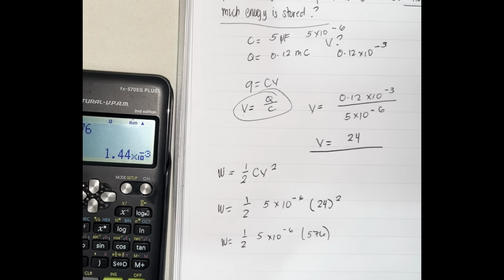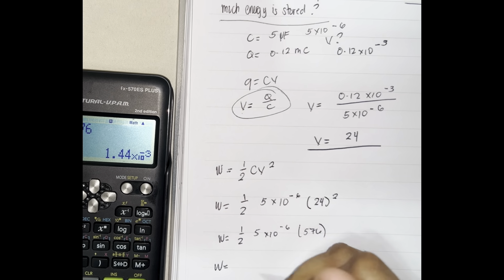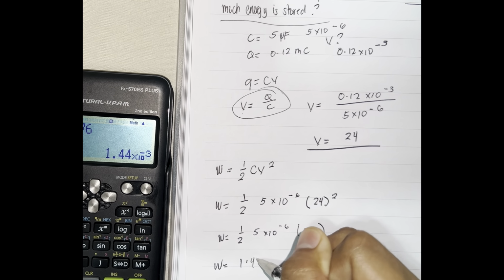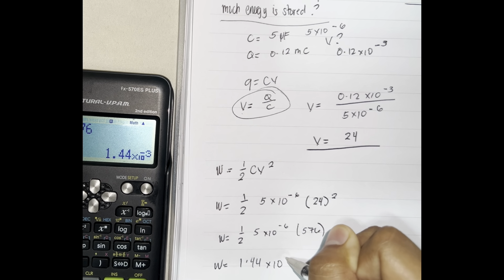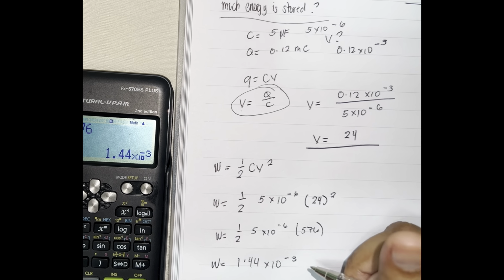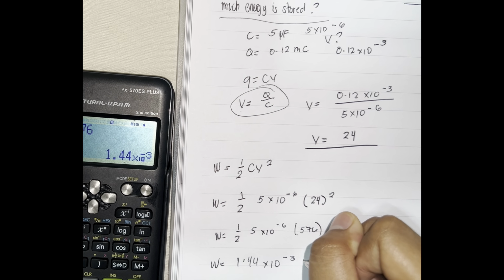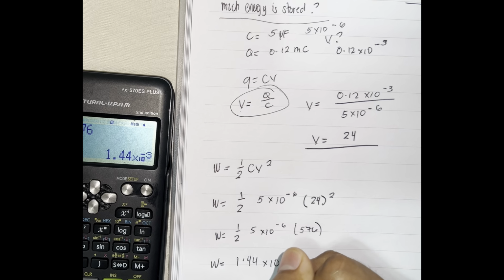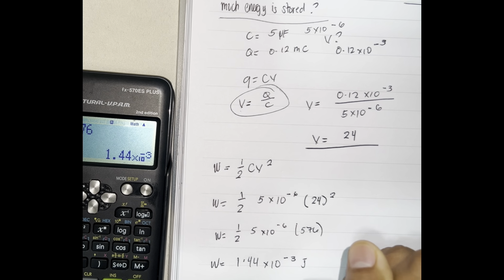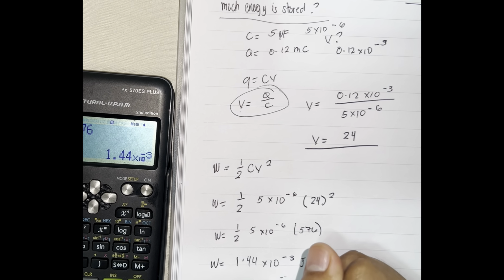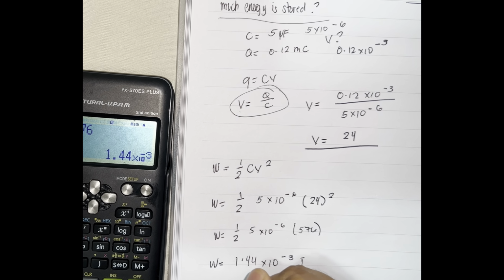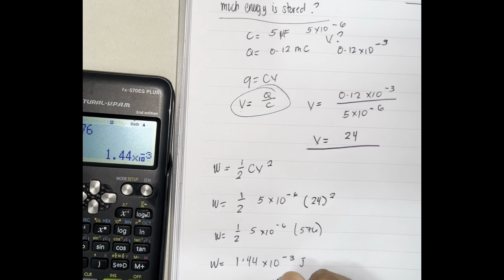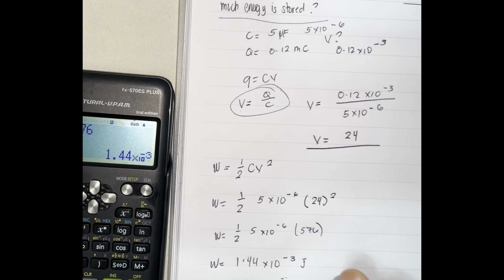So the answer is 1.44 times 10 to the negative 3, or 1.44 millijoule. And this is the energy stored.